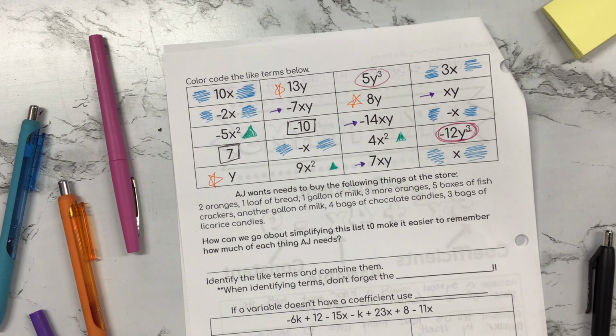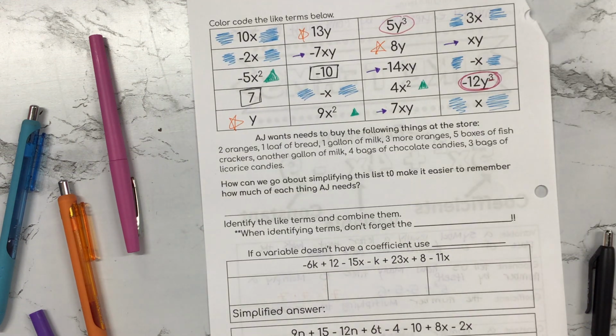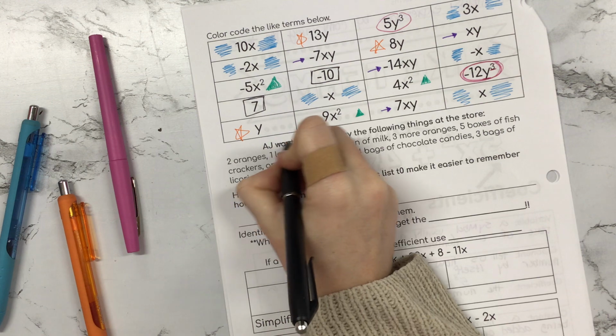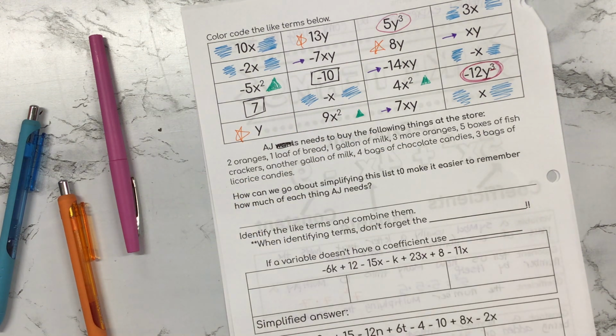All right. So the next thing we can do is we can combine things and condense them. So here's an example. AJ needs to buy the following things at the store: 2 oranges, 1 loaf of bread, 1 gallon of milk, 3 more oranges, 5 boxes of fish crackers, another gallon of milk, 4 bags of chocolate candies, and 3 bags of licorice candies.